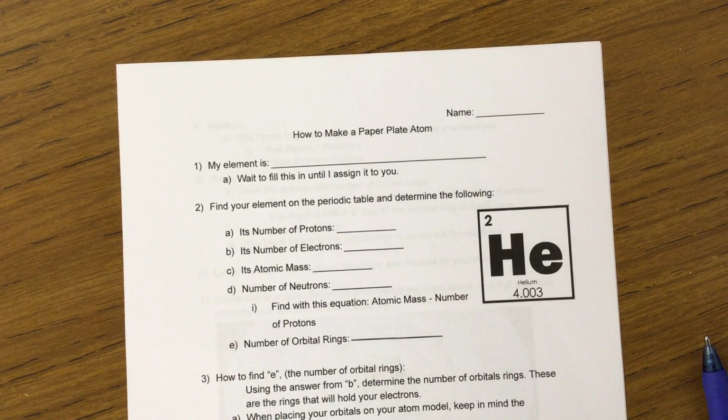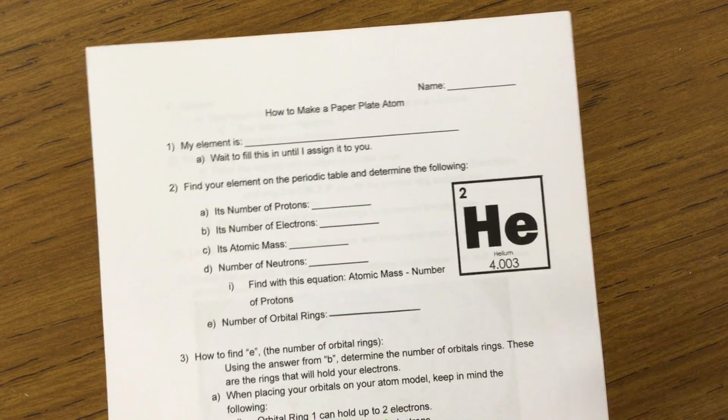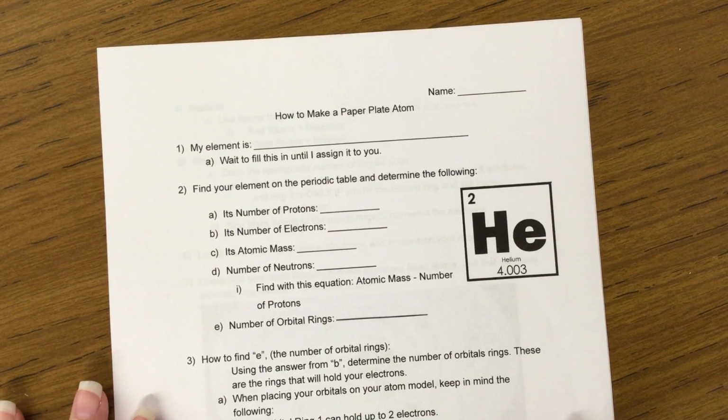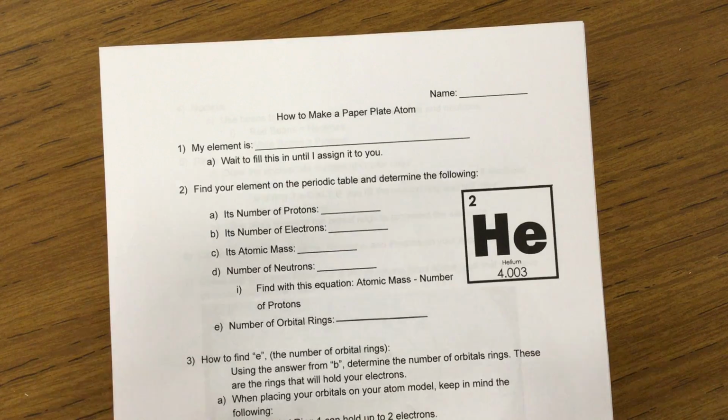Okay, everybody, we're going to go over how to fill out this worksheet. So this is a two-part project. The worksheet is part one. The making of your atom plate is part two.